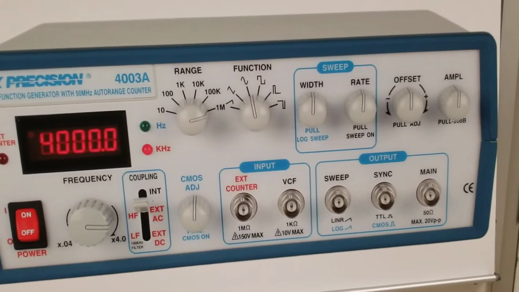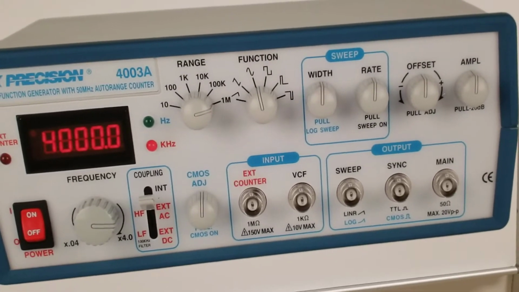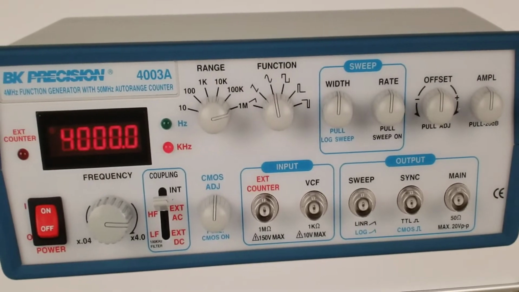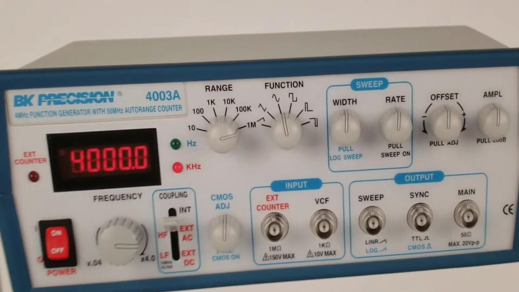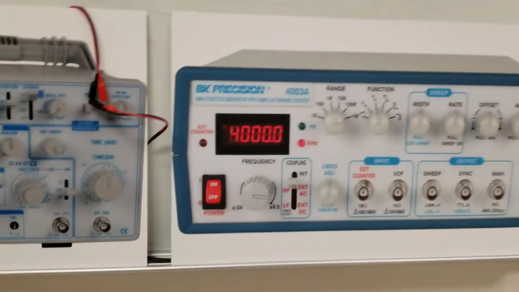Hello students, I want to briefly talk to you about lab number 1.3. This is for CETT1305 AC circuits. Today we're going to be working with our function generator right here.